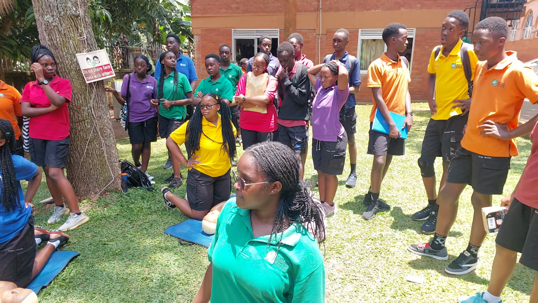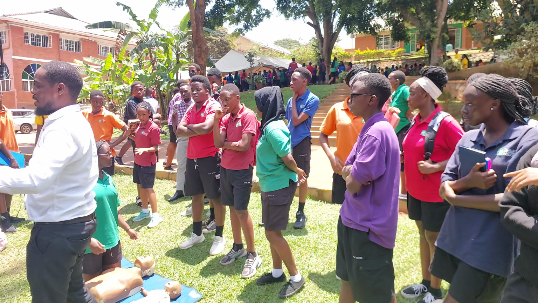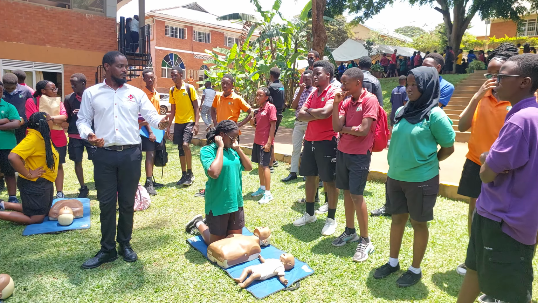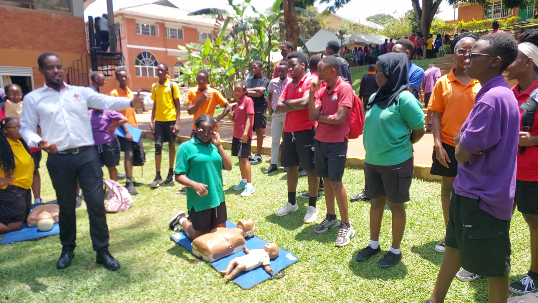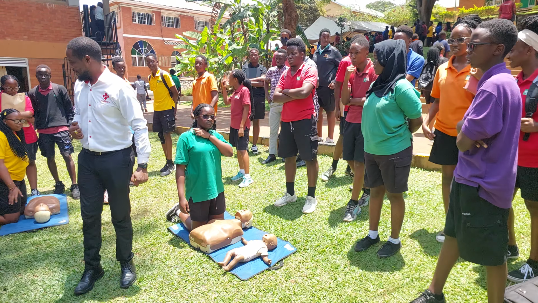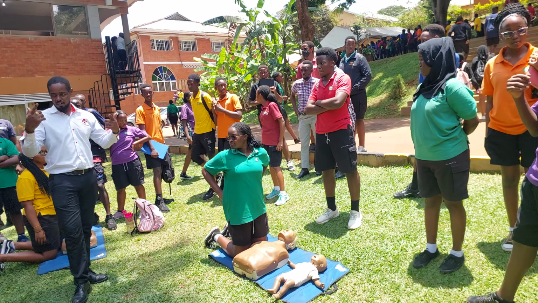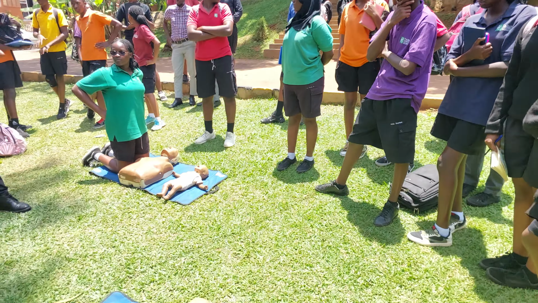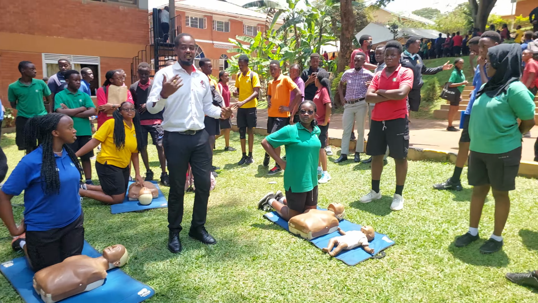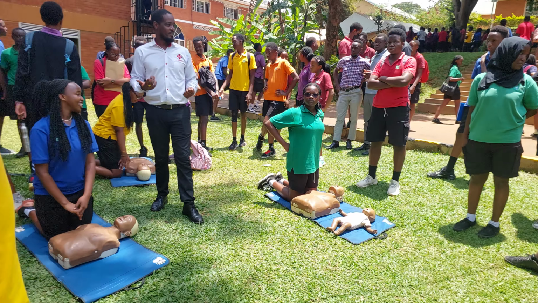So remember CPR. What does CPR stand for? Cardiopulmonary resuscitation. C is for cardio, which is the heart. P is for pulmonary, which connects to the lungs. And then resuscitation stands for rejuvenating, bringing back to life.